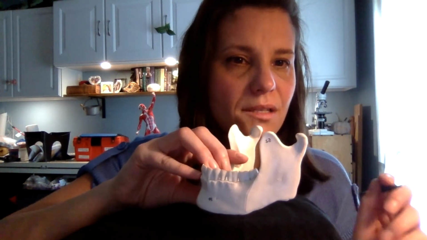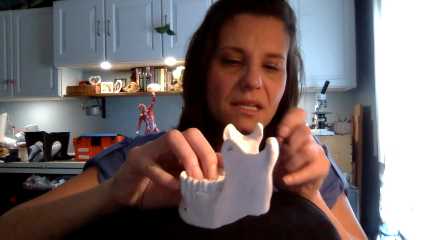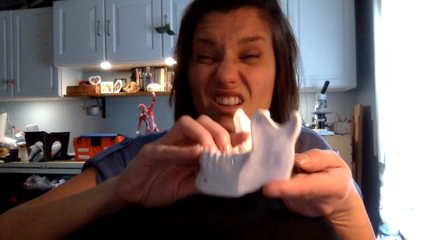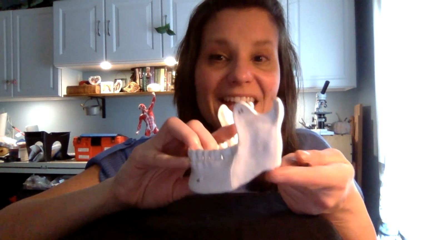This is the ramus, and we have the mandibular angle right here. This is going to be an important one when we learn about differentiating different skulls. For instance, in forensic anthropology, when we need to identify someone, we're going to be looking at the angle of the mandible, the mandibular angle.